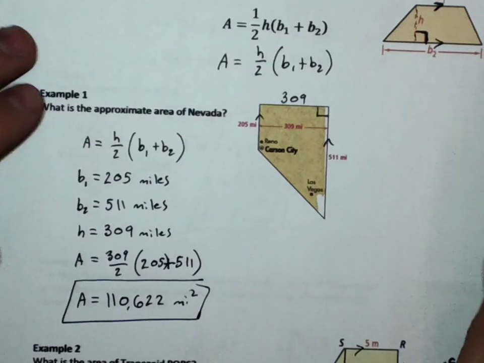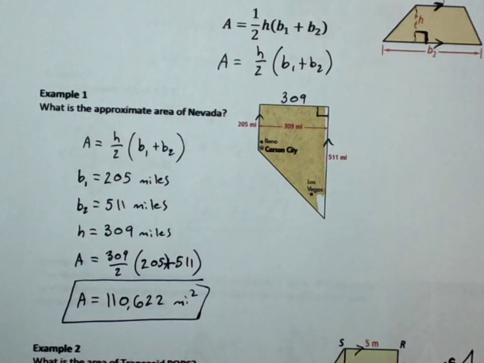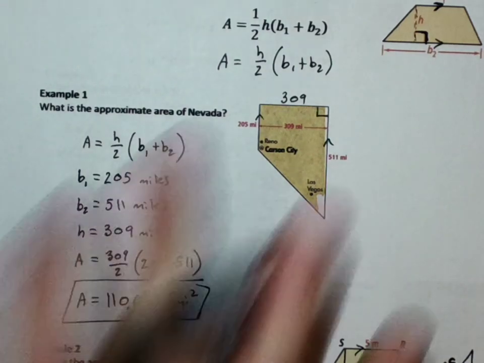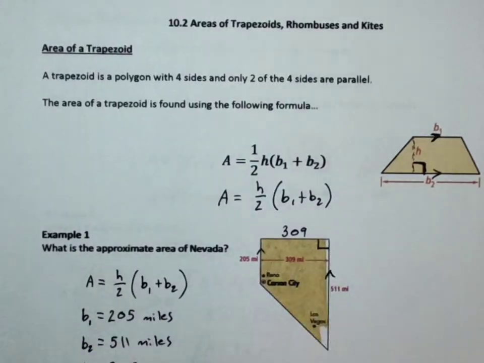So that is how you find the area of a rhombus, of a kite, and of a trapezoid. So again, this is going to be up on YouTube. Go ahead, follow through with these notes, and then spend the time that you need working on the Math Excel assignment on Math Excel. Hopefully you guys are finding these helpful.